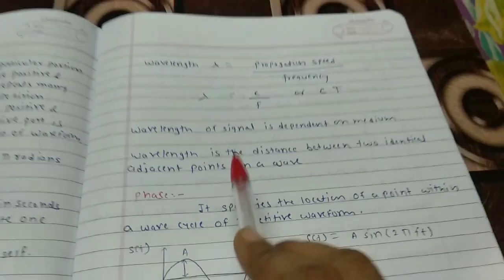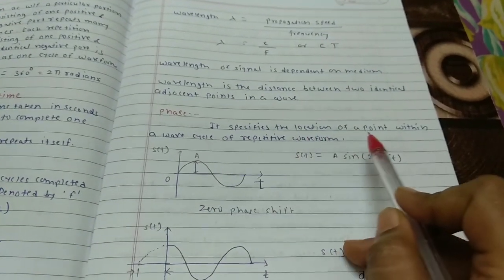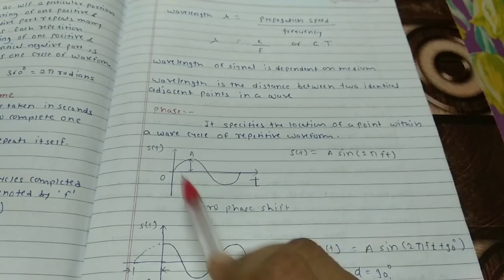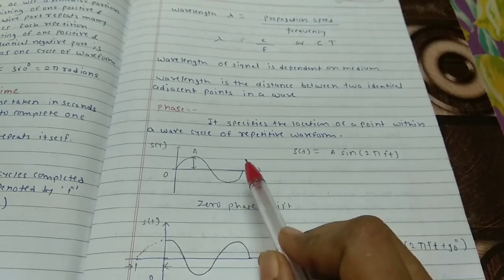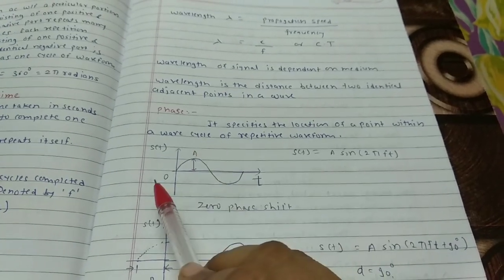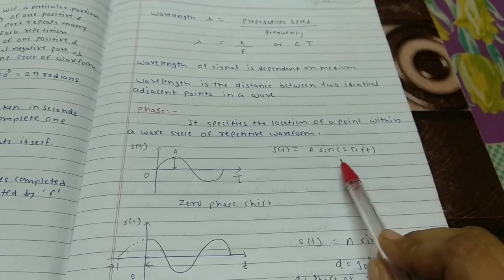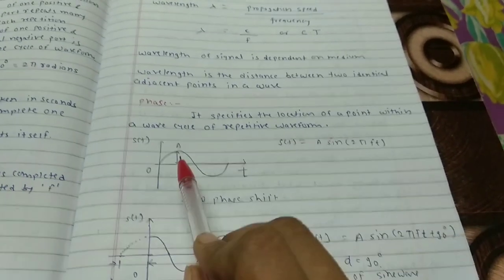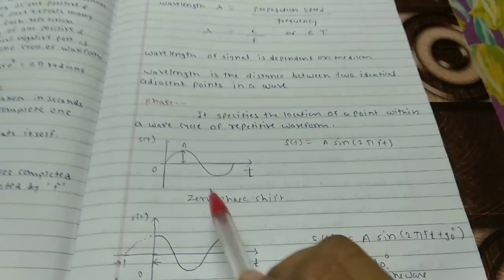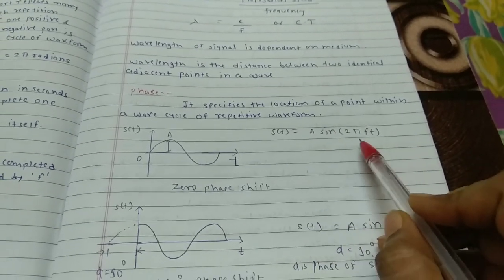Let's see the next term, phase. It specifies the location of a point within a wave cycle of a repetitive waveform. Let's take one signal, this is the signal S of t. A is the amplitude of the signal. The equation for this signal is S of t equals A sin 2 pi f t. The signal has started from 0, so it has a 0 phase shift, and the equation given for this signal is A sin 2 pi f t.